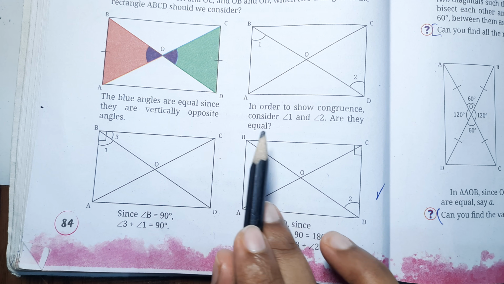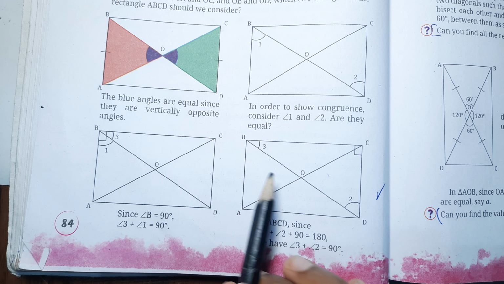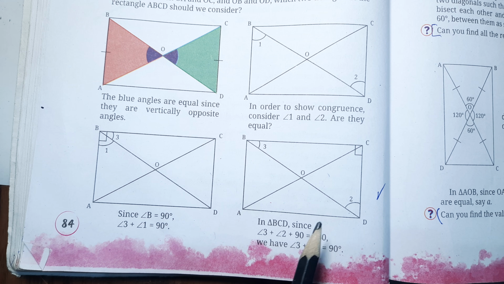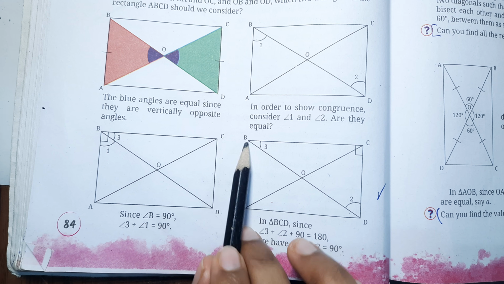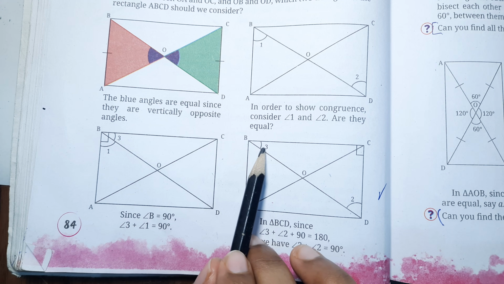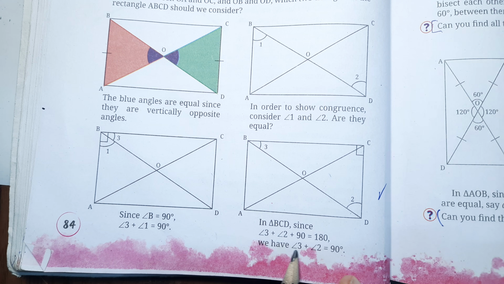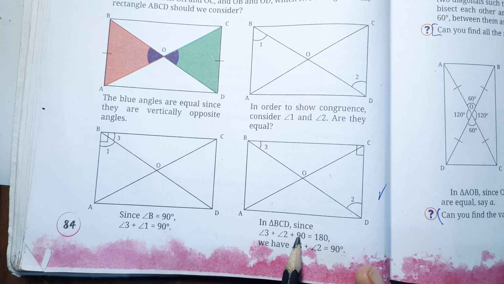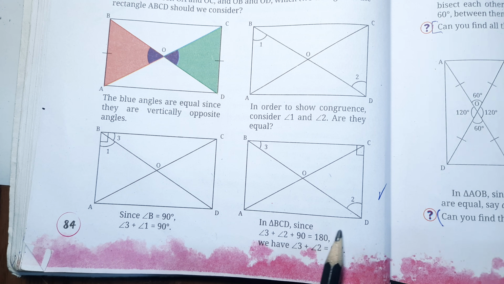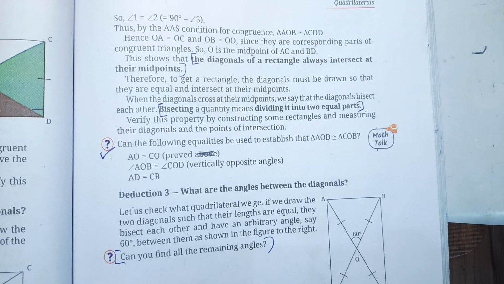In triangle BCD, angle 3 plus angle 2 plus 90 degrees is equal to 180. So angle 3 plus 90 plus angle 2 is 180, so if you take 90 to the other side, you will get angle 2 plus angle 3 equal to 90 degrees.